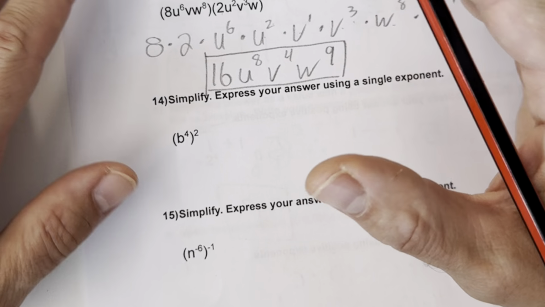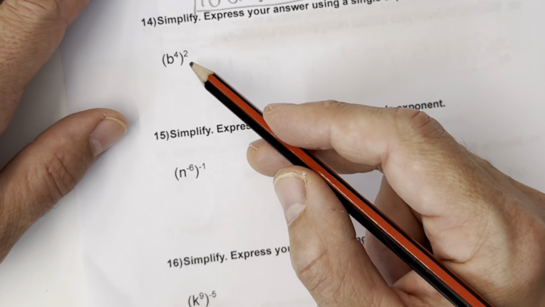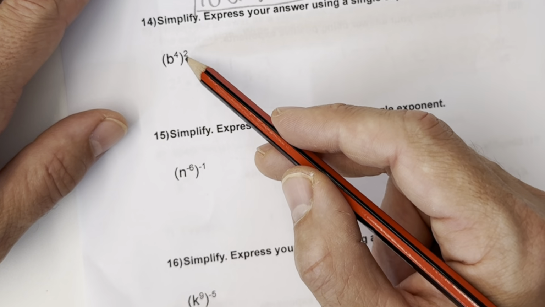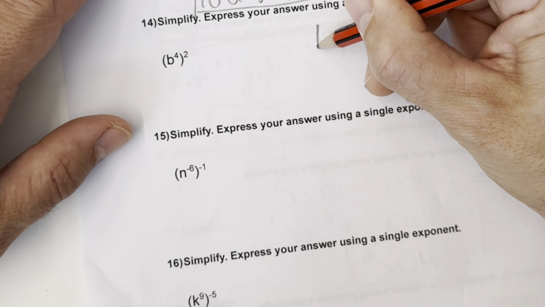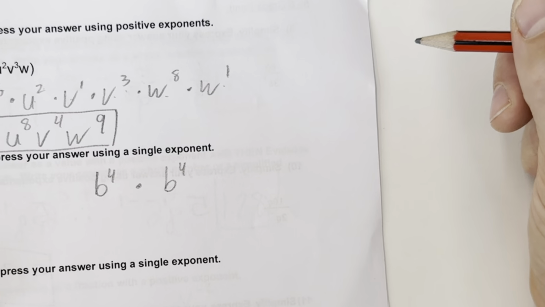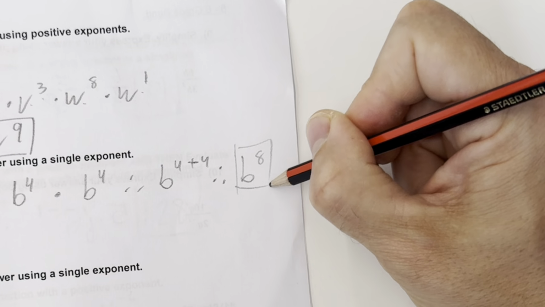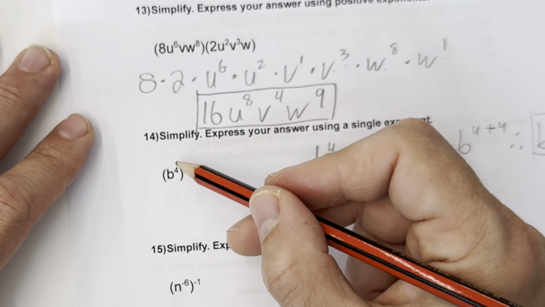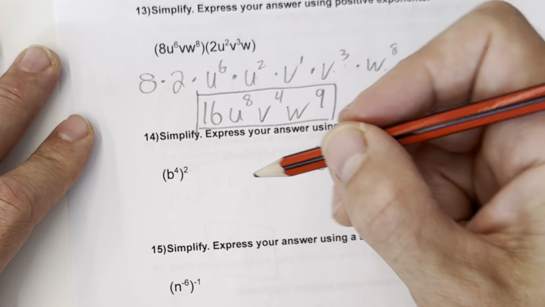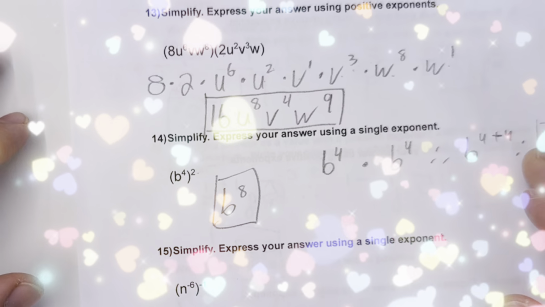Okay, this one goes into the power of a power rule. And so if you think about this one, this is really just an extension of when we were multiplying and doing the products, right? Because if you think about it, b to the 4th squared is the same as saying b to the 4th times b to the 4th, which is the same as saying, well, I got the same base, so I can just say b to the 4 plus 4, which would give me b to the 8th. And that would be our answer. Or you could just make sure you know the power of a power rule. When this happens, you just multiply. 4 times 2 is 8. Ta-da!